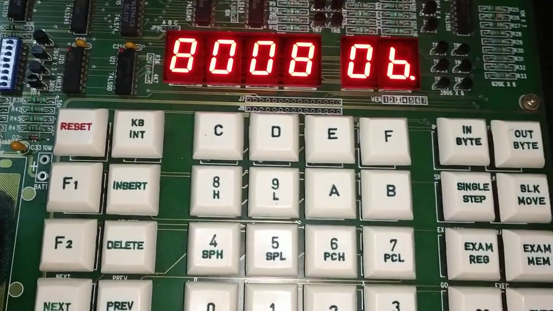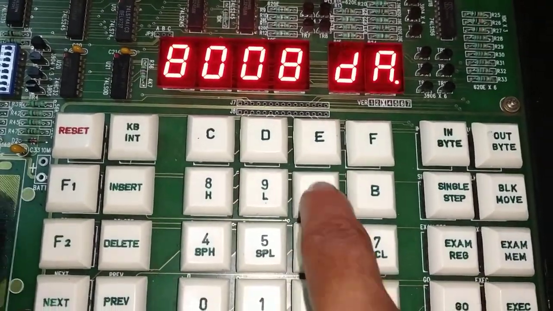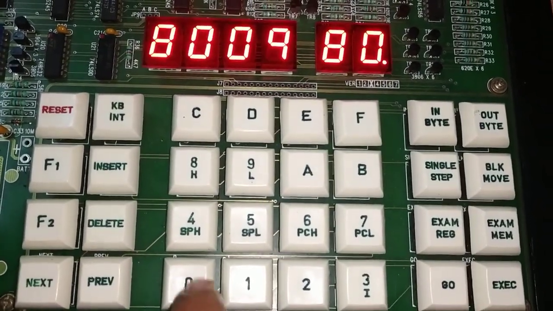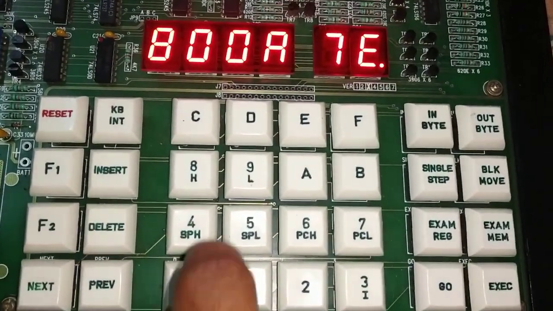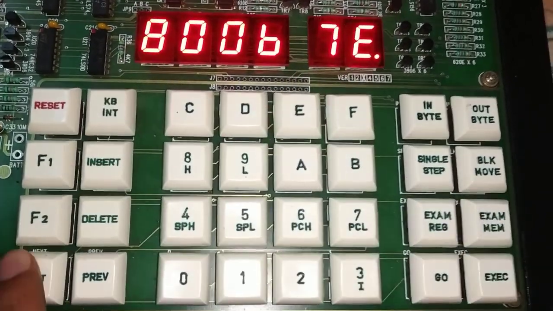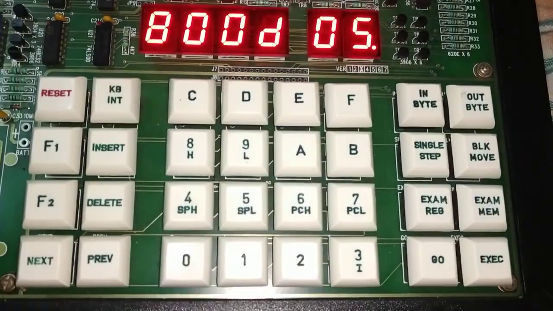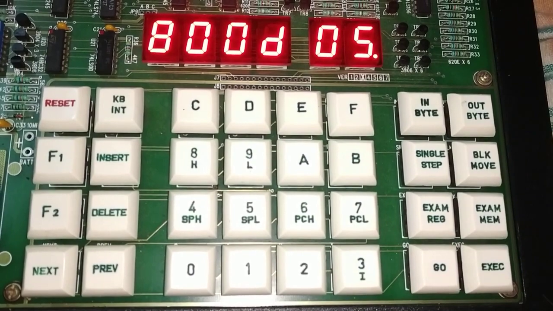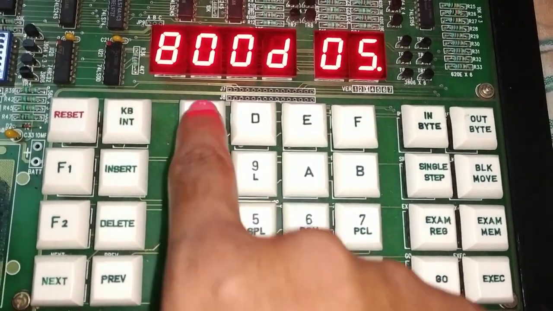BE. Next, DA. Next, 0C. Next, 80. Next, 7E. Next, 0D. Next, C2.